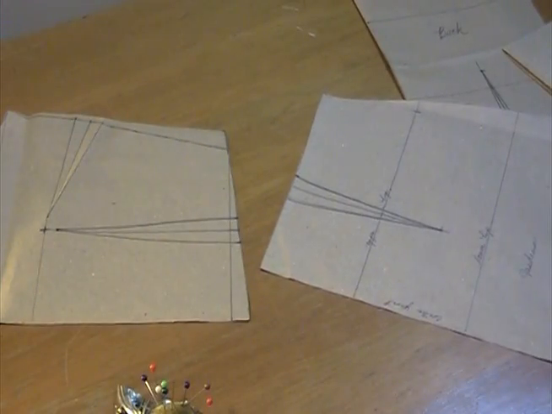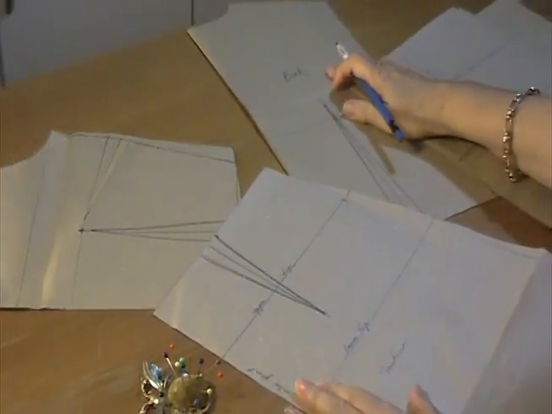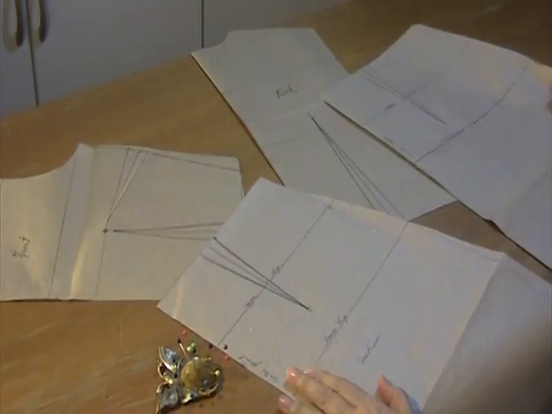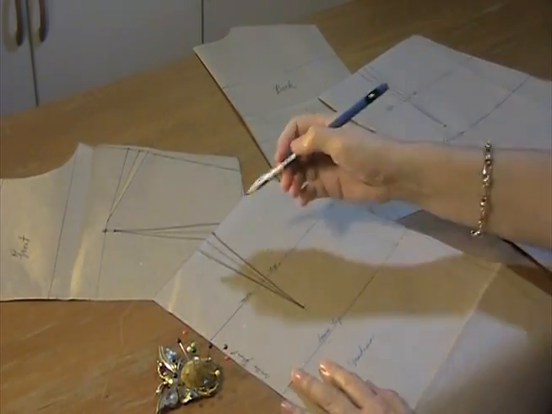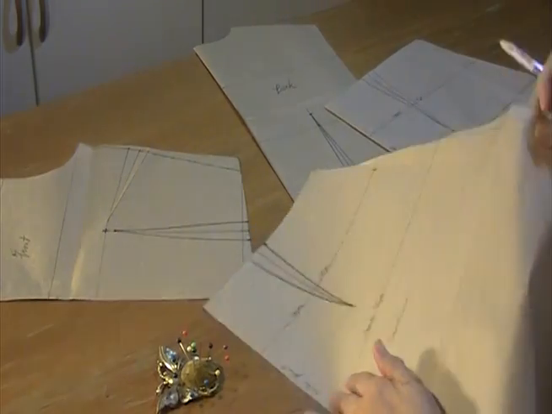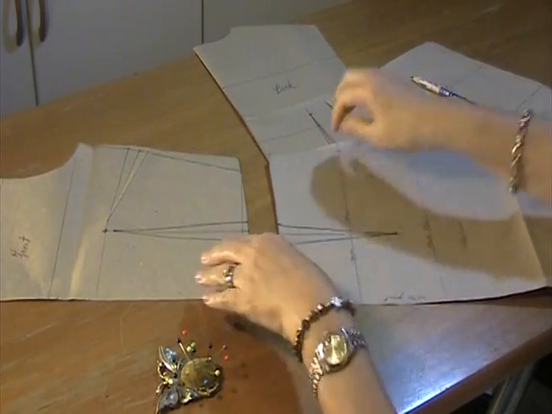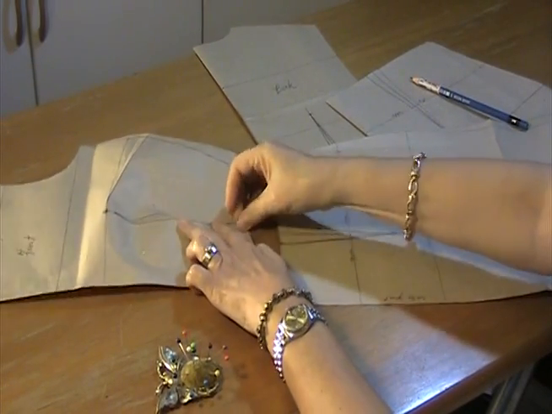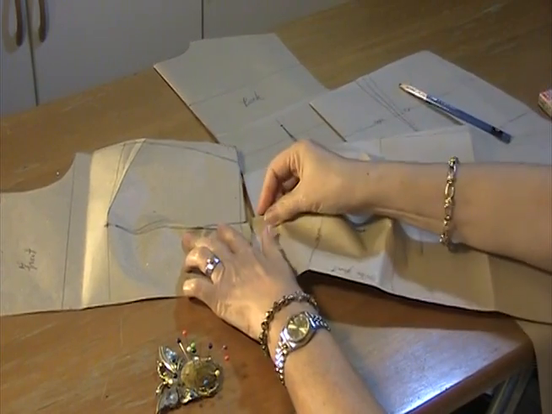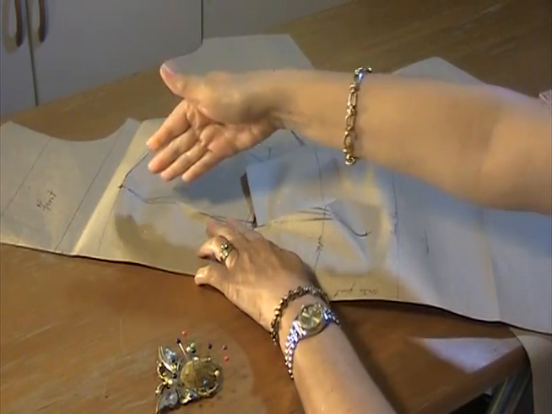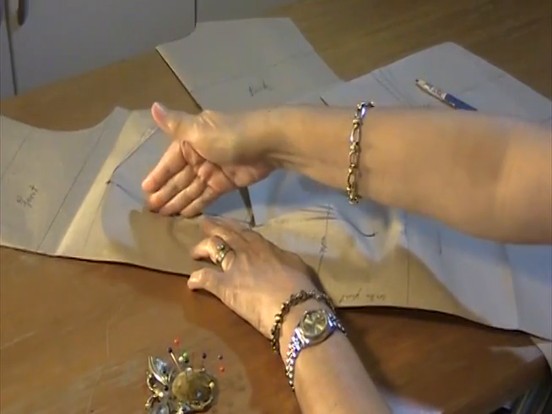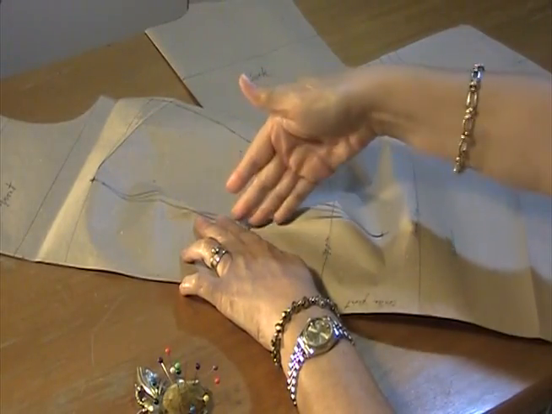You will have to do the same thing for the back bodice pattern, the back skirt pattern. Just make sure that the darts are aligned. This way, when this is sewn together and this is sewn together, the vertical dart line of the bodice and the skirt will be aligned.